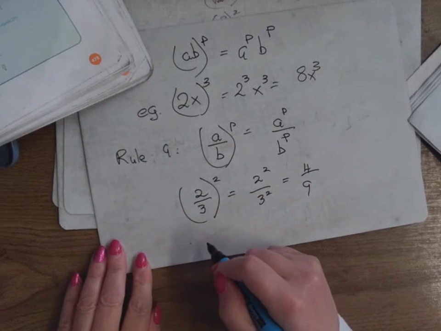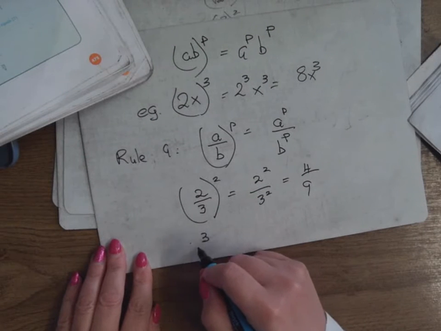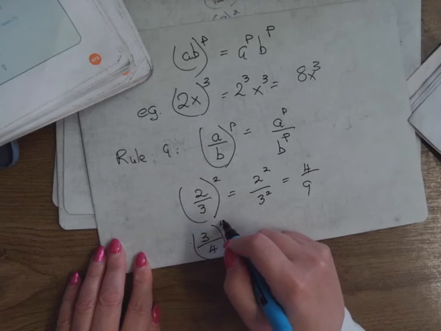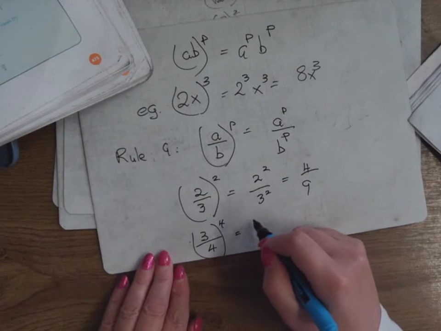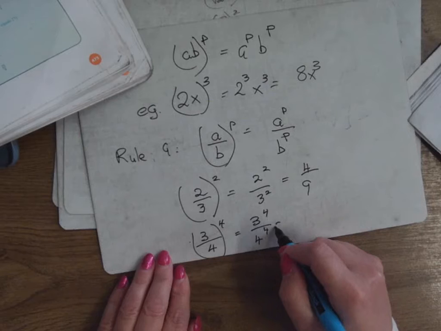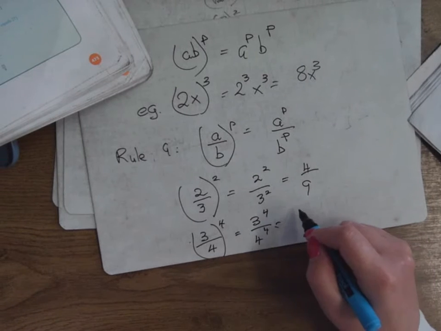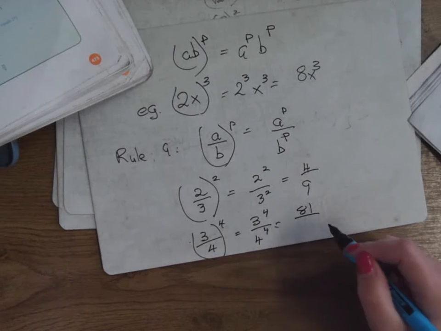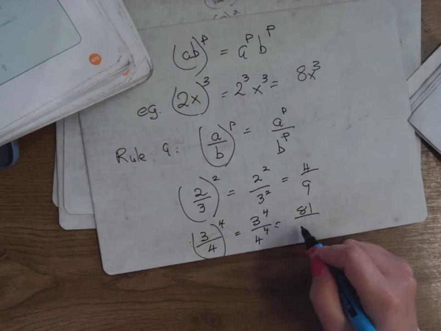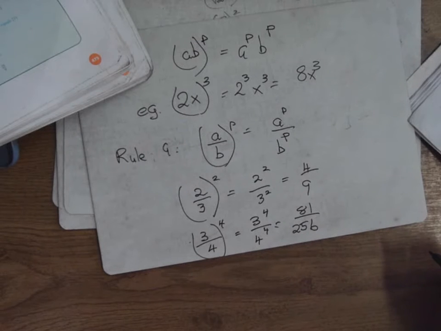Okay, if I have 3/4 all to the power of 4, that's the same as the top to the power of 4 over the bottom to the power of 4. And 3 to the power of 4 is 3 by 3 is 9, by 3 is 27, by 3 is 81. And 4 to the power of 4, 4 by 4 is 16, by 4 is 64, by 4 is 256. Is that okay? You've been doing that all along, haven't you? You've been squaring fractions and stuff, so that's it, just written formally.